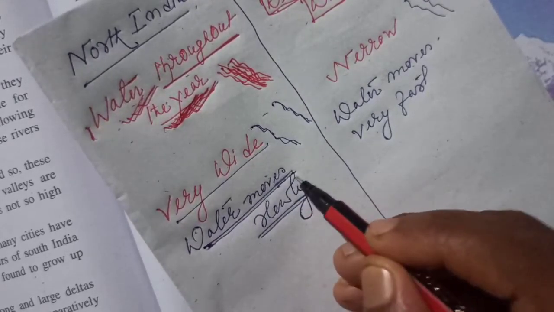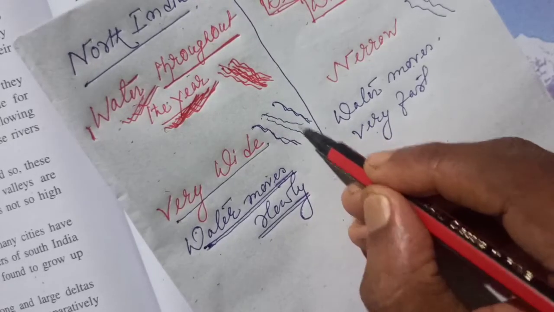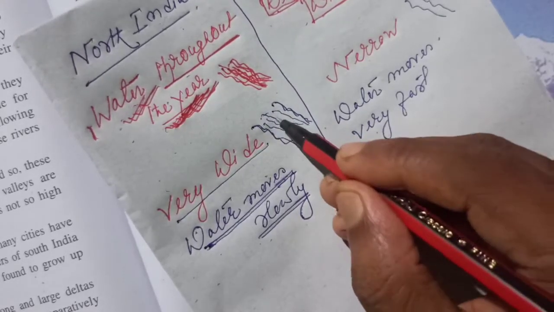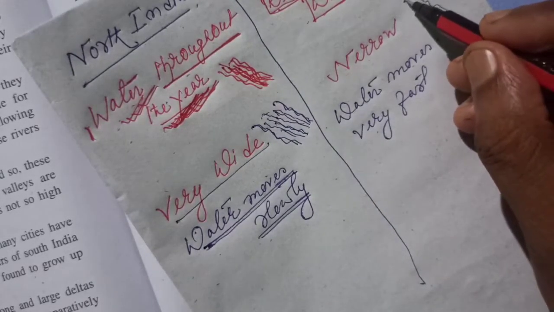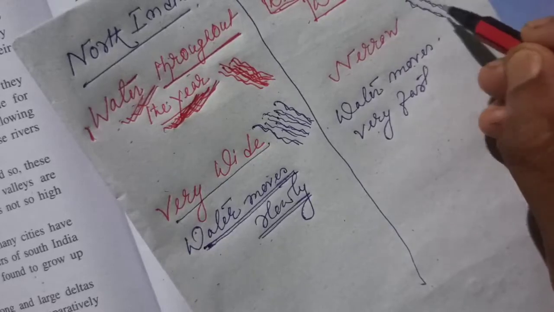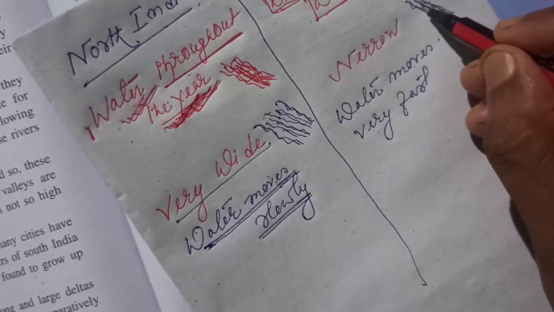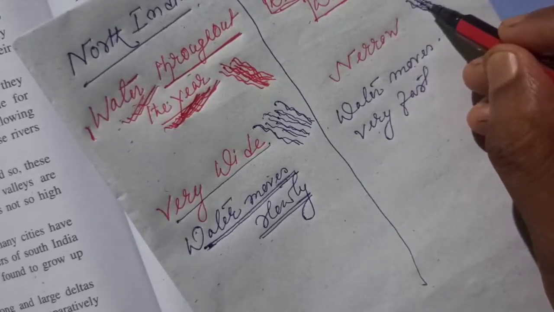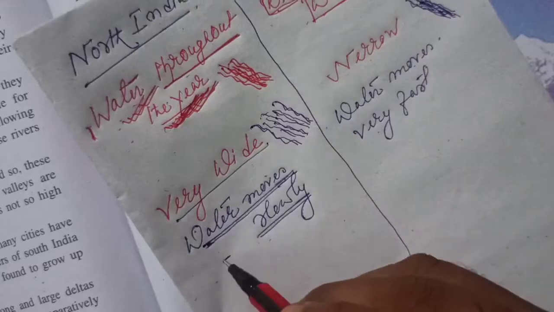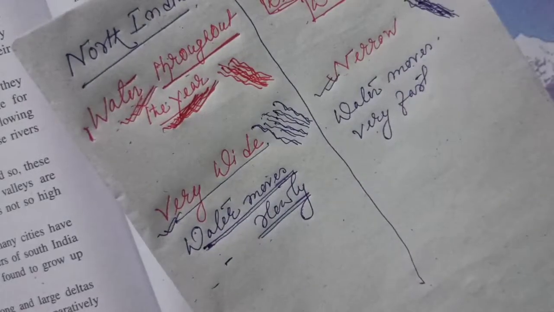People can move from one place to another through the river, by boat, ship and all. But in South Indian rivers, since the river is very narrow, the current of the water is very high. The water moves very fast. So people cannot navigate from one place to another through the river. This is another difference between North Indian and South Indian rivers.